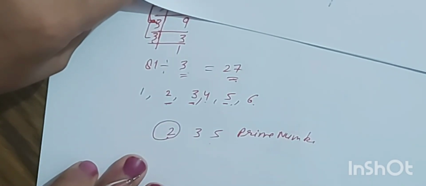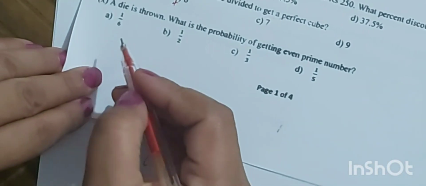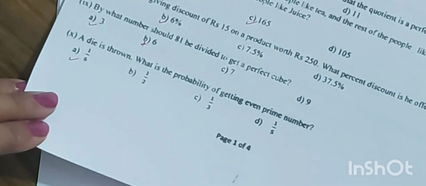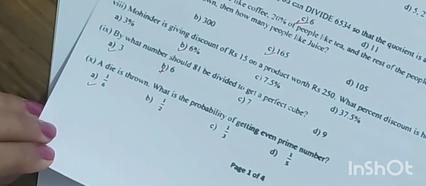So what is the probability of getting an even prime? Probability of getting an even prime number is 1/6. So option A is correct. So these are the first 10 questions of this question paper, and the next question is in the next video.